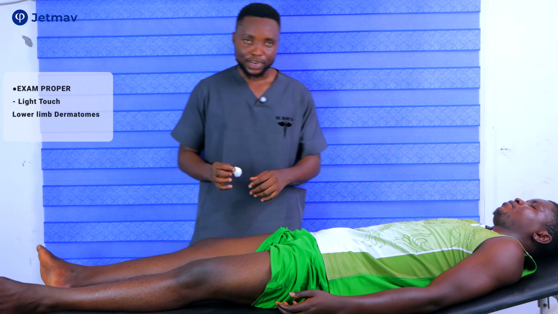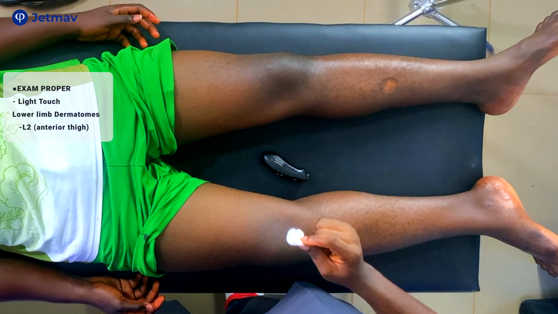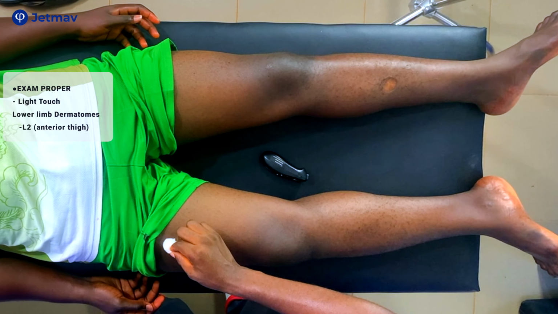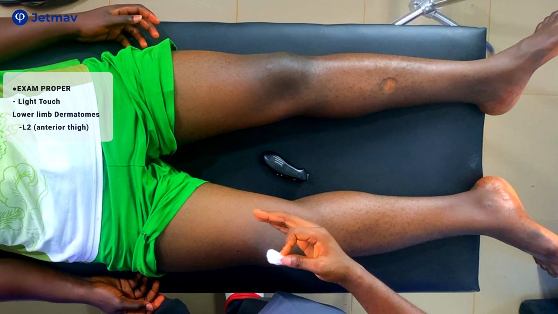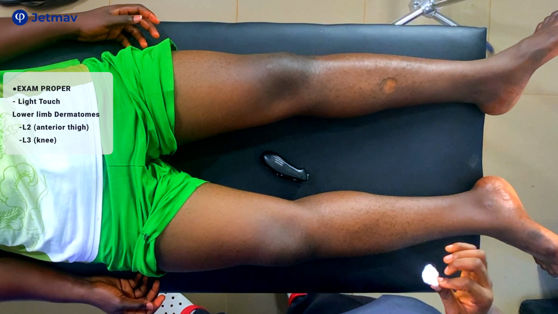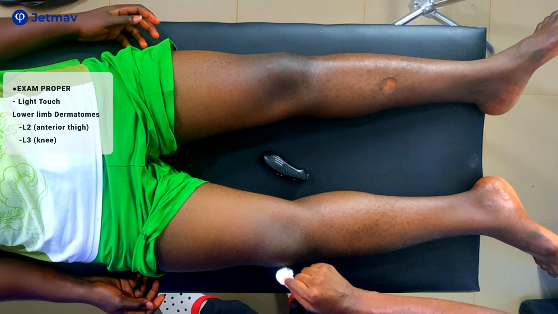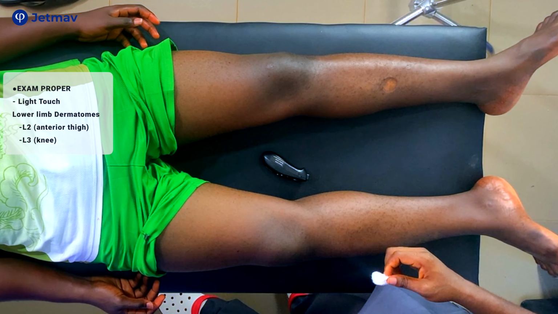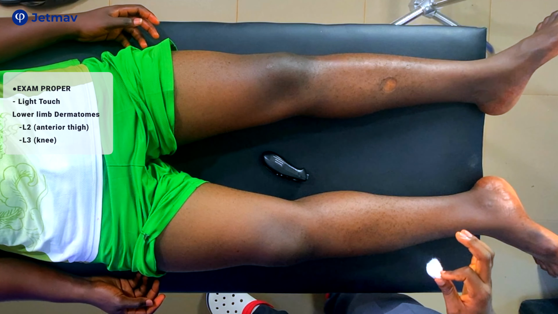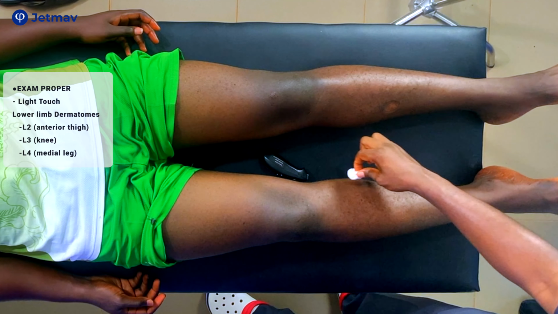So for the light touch for the lower limb, test for L2 at the anterior aspect of the thigh. Is it the same on both sides? Okay. Then at the knee, we're going to check for L3. Is it the same on both sides? Then we're going to check the medial aspect of the leg for L4.